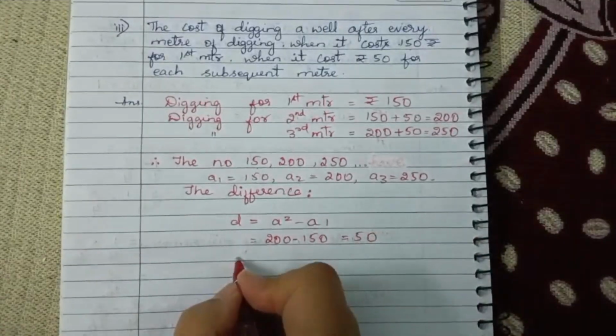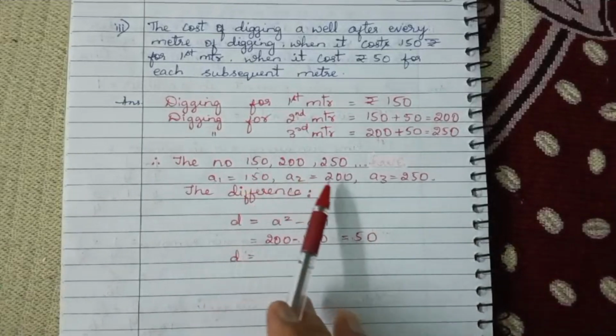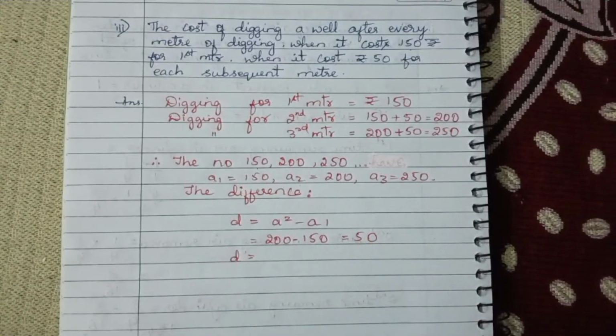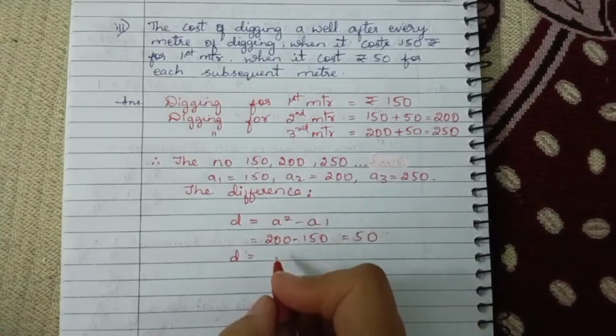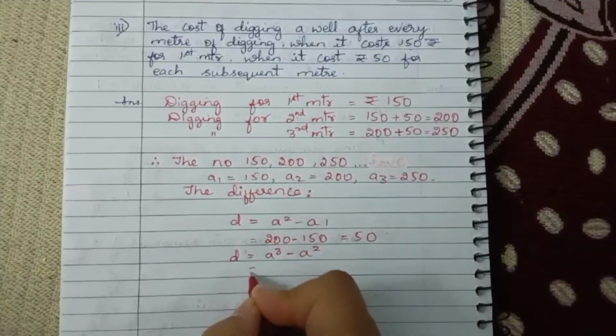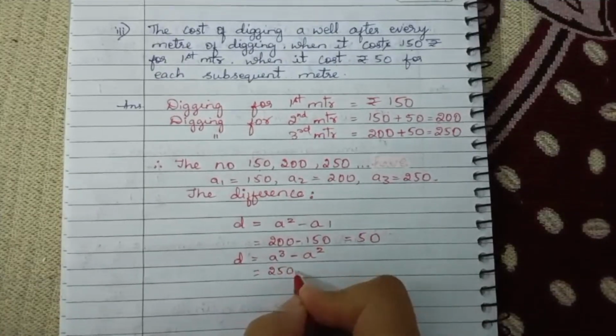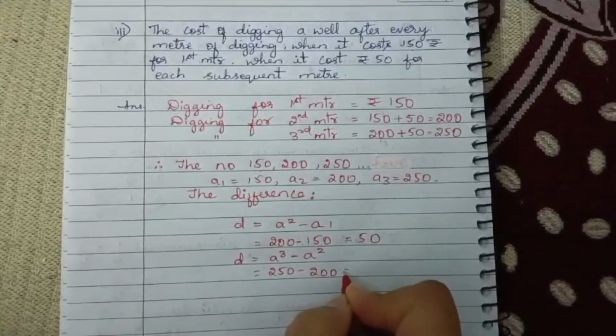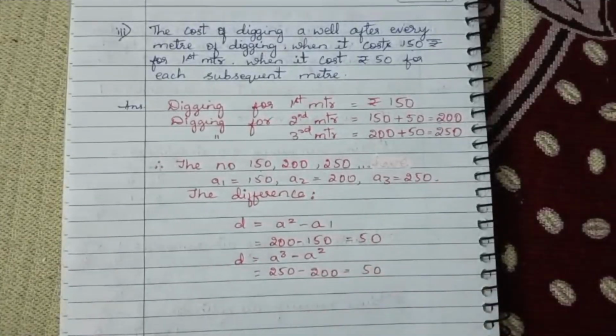50. Now again we have three numbers. With all three numbers, the difference should be the same. We have A3, so we have to do A3 also. A3 minus A2, that is 250 minus 200, is 50. So here the difference we got is the same.